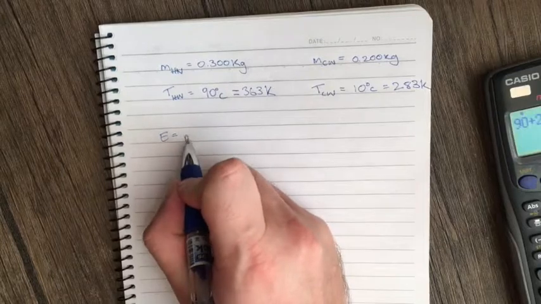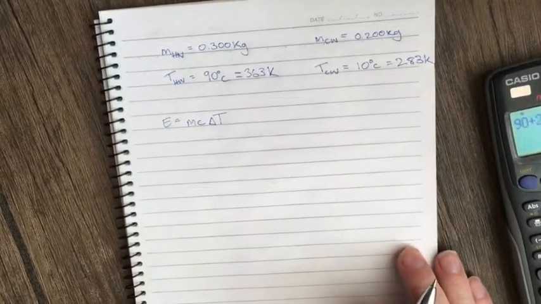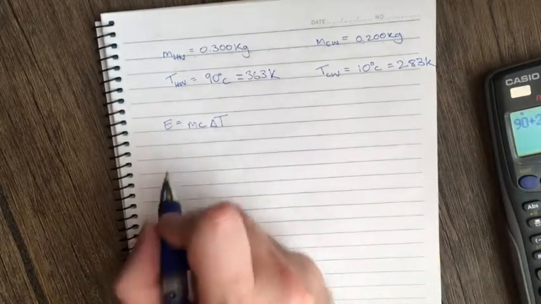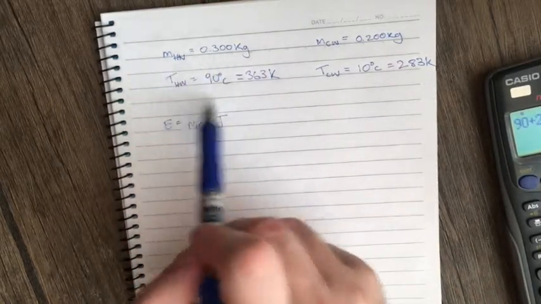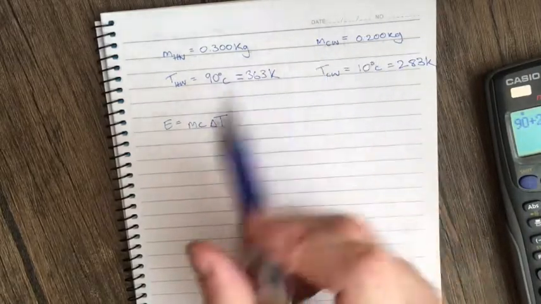Okay, and then if we remember the equation for thermal physics, the most common equation, which is energy equals mc delta T, we're going to assume that the energy of the hot water is going to be transferred to the energy of the cold water.